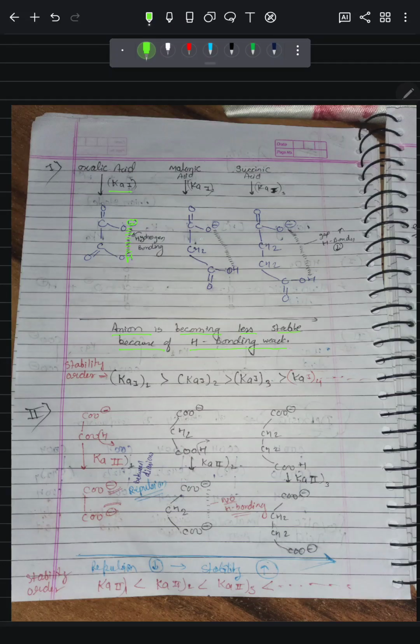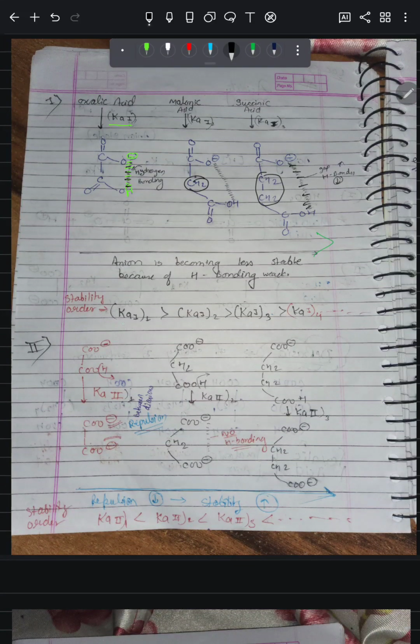If we go left to right, as you can see here, the hydrogen bonding effect will be reduced due to presence of this group. This will increase the distance between this bond. So here less hydrogen bonding is present, so the stability caused by this hydrogen bonding will be reduced further. So the stability order for the dissociation constant will be Ka first is more stable as compared to Ka second. So this is Ka first, this is Ka second, and this is Ka third.